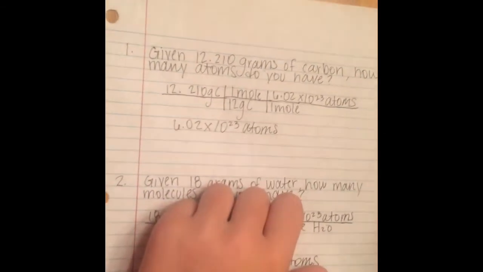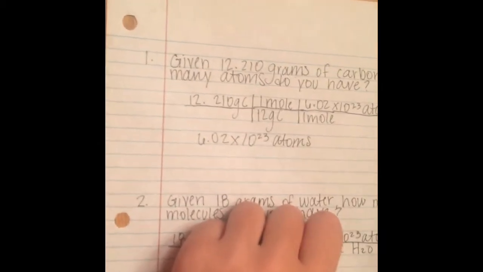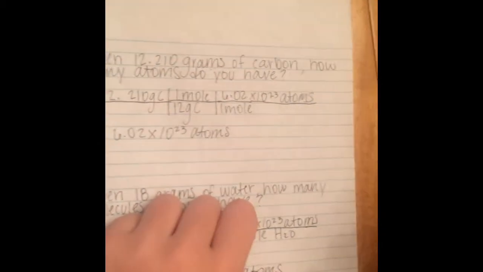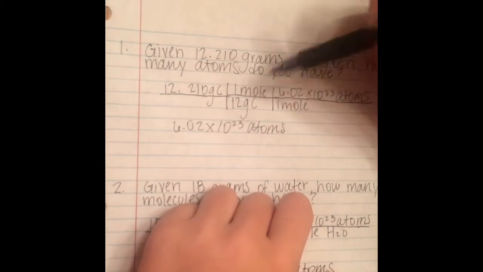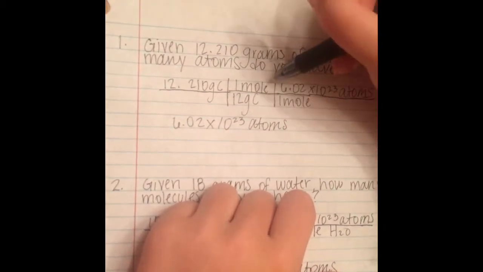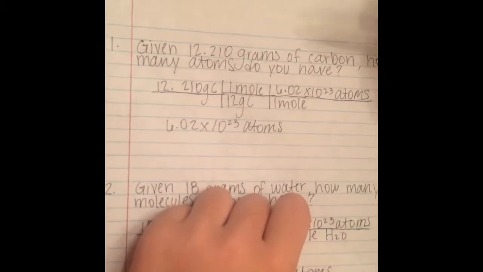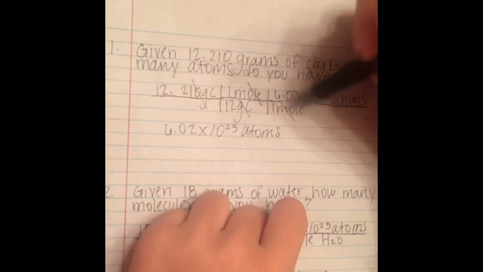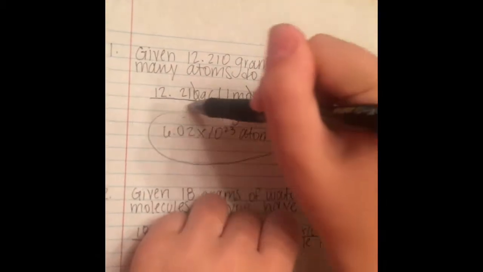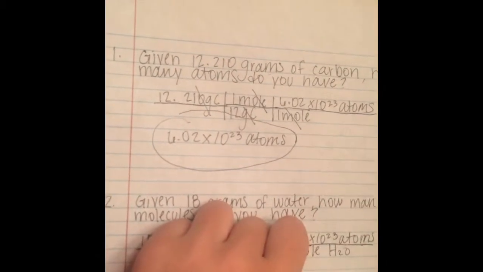For example, this problem wants to know how many atoms you have if you're given 12.21 grams of carbon. For every 1 mole you have 12 grams of carbon. Every 1 mole you have 6.02 times 10 to the 23rd atoms. Your units cross out and you end up with 6.02 times 10 to the 23rd atoms.